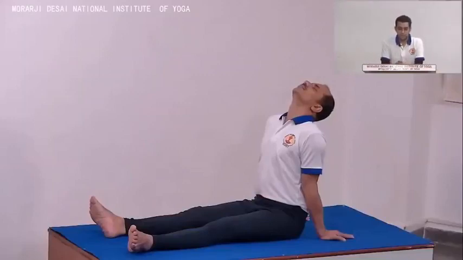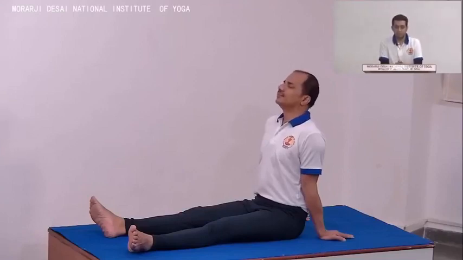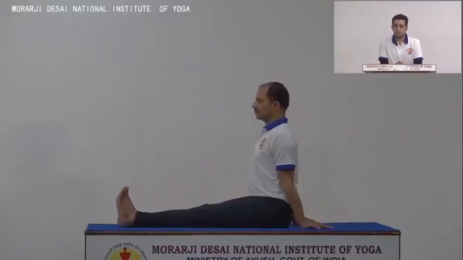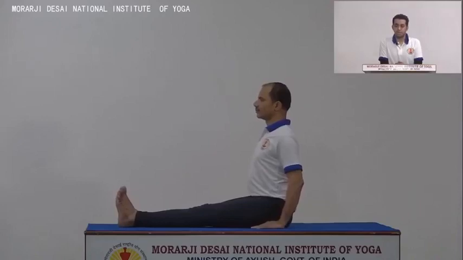Now from here, we move towards the Bhadrasana. Before Bhadrasana, we will do Dandasana. Join your legs. Place your hands beside your hips region. Stretch your back. Align your body. You can bend your elbows a little bit. Stretch your back. Relax your toes. Neck should be in center. This is Dandasana.